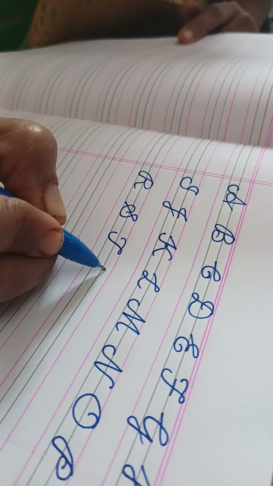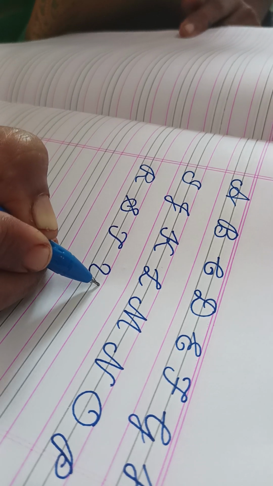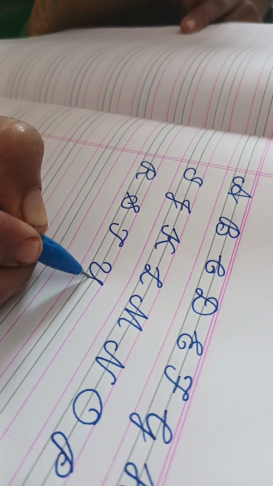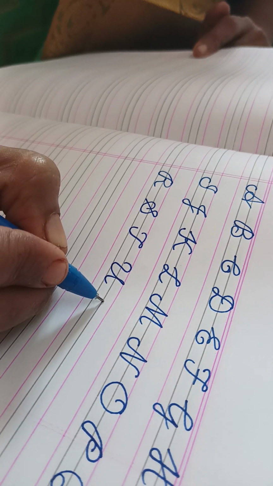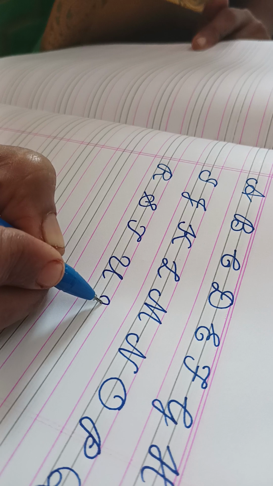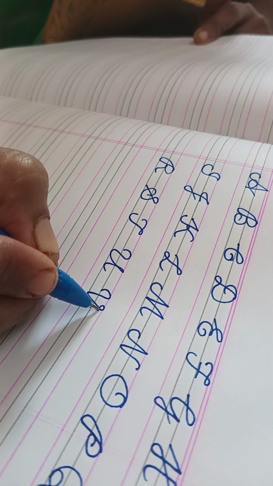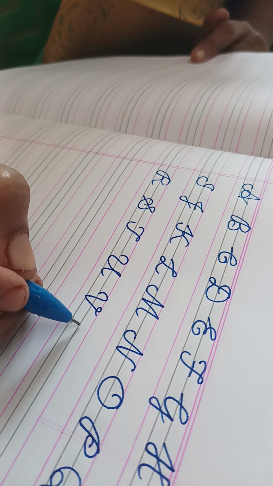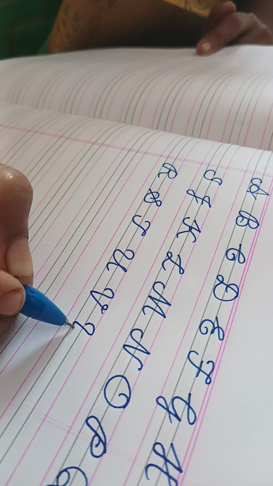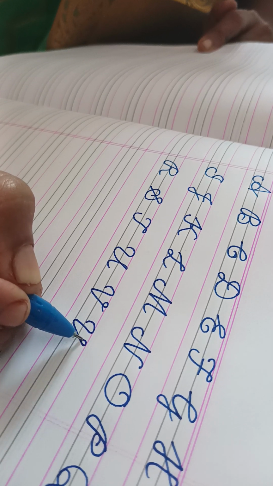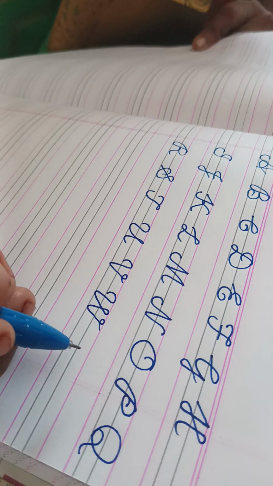U. Start in the second line, touch the first line, come down to the third line and again touch the first line, come down to the third line. V. Start in the second line, touch the first line, come down to the third line, again go back to the red line. W. Start in the second line, touch the first line, again third line, go back to the first line, again come down to the third line, go back to the red line.